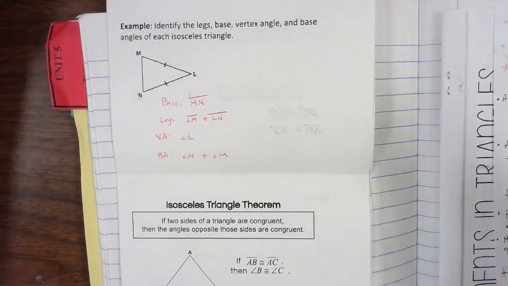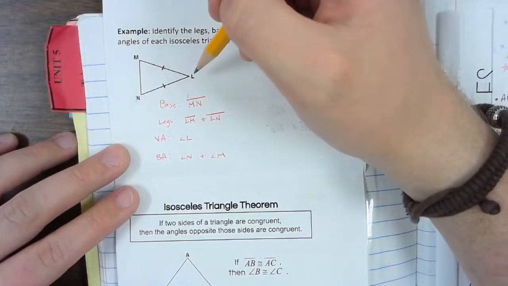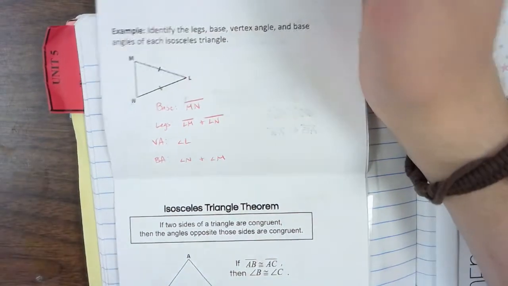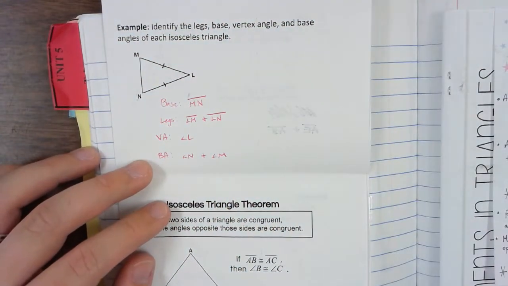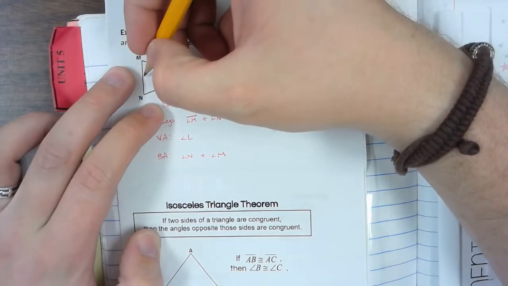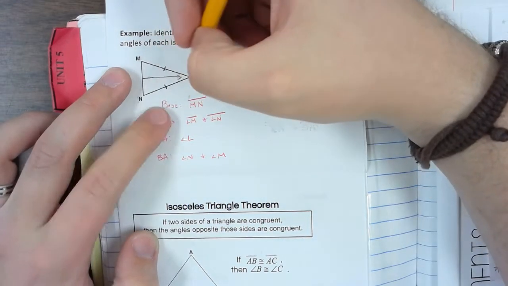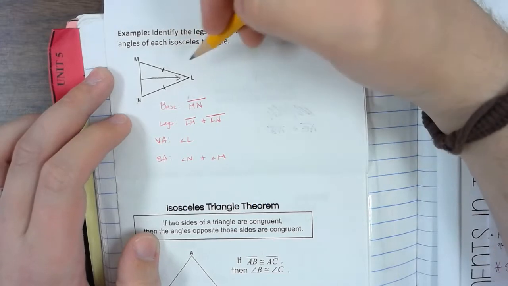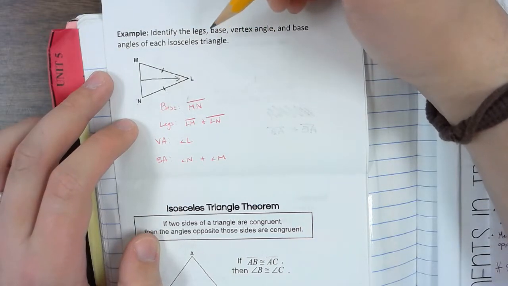Next up, we have the vertex angle. The vertex angle is going to be the angle that is across from my base. Seems weird. You think base angle should be across from the base, but actually my vertex angle is going to be the one that is across from my base. Meaning, if I take my base right here and draw a straight line, I'm going to eventually hit an angle. And the angle that I'm going to hit is going to be my vertex angle. So the vertex angle in this triangle will be angle L. It is across from my base.